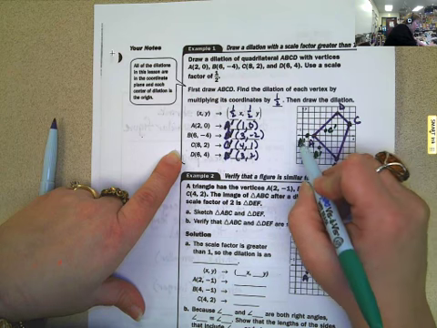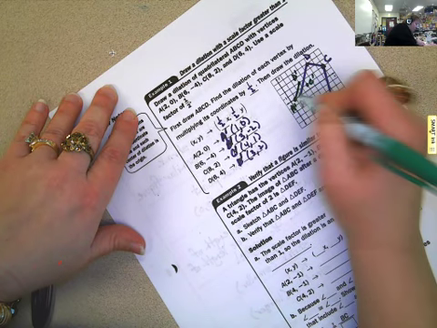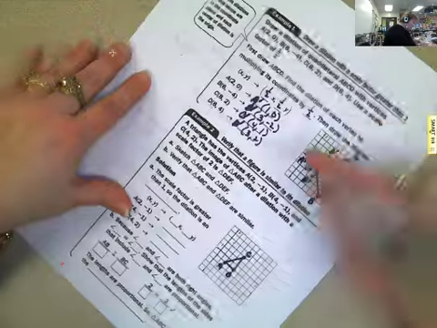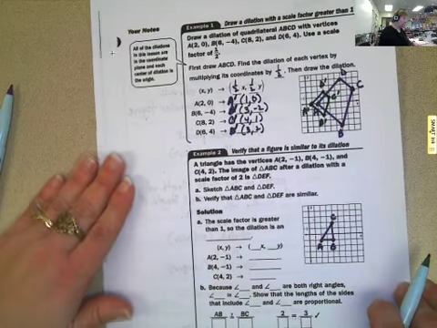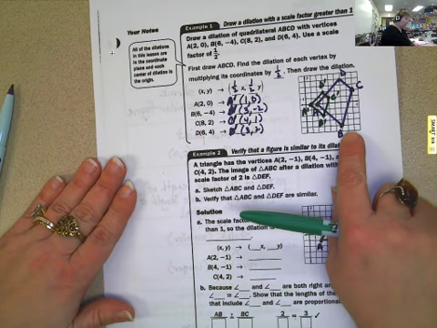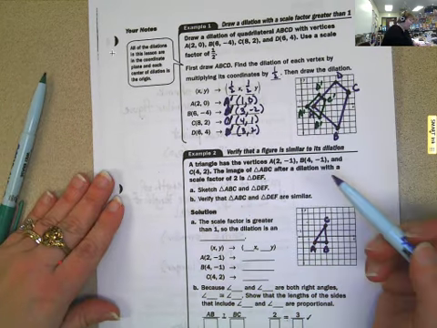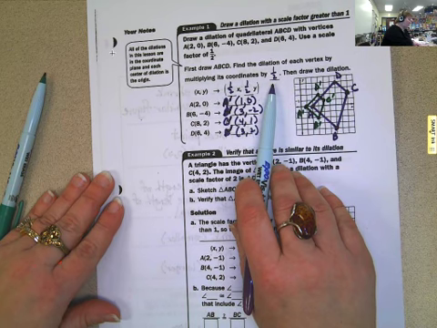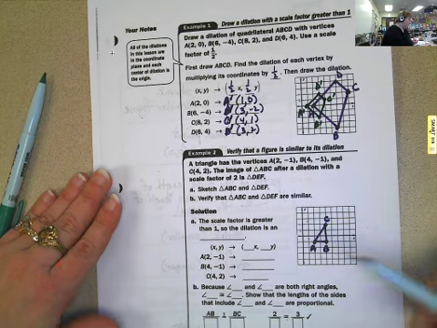And D prime is going to be 3, 2. And you can use a ruler if you'd like to save time. I used a ruler for the big one, but this is small enough that I'm just going to go ahead and connect them. Now clearly you can see my original in purple is larger than my image, so this would be a reduction. I would have known that already because I can see that the scale factor is less than 1. So even before I started drawing anything, I knew that I was going to shrink this image, that it was going to be a reduction.